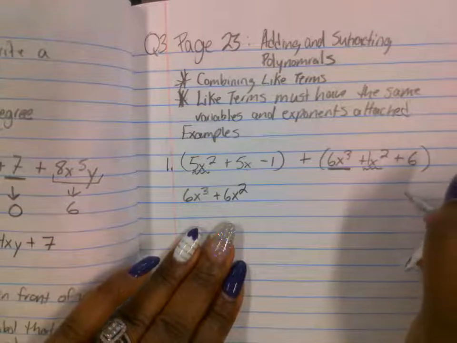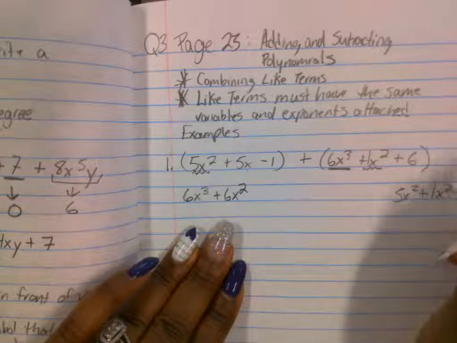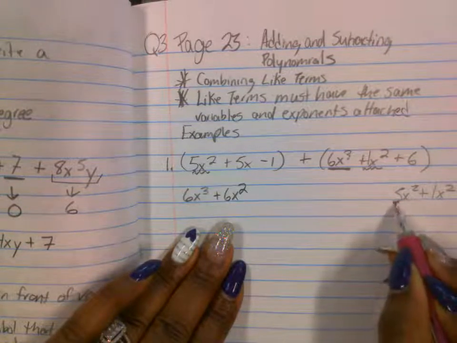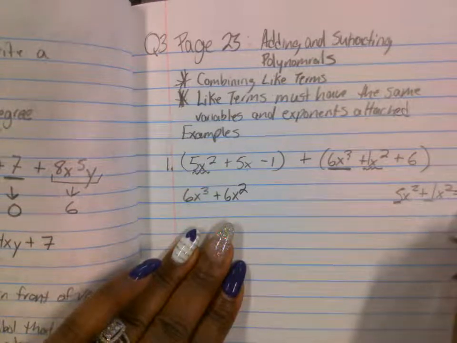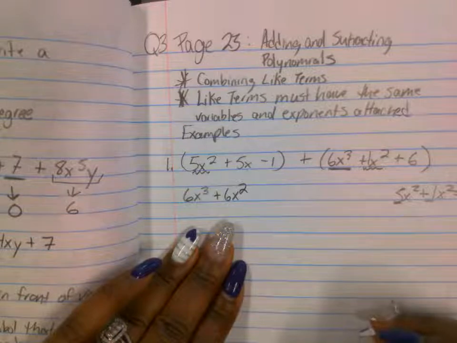Over to the side, you have 5x to the second plus 1x to the second. So how many x to the seconds do you have? 5 plus 1 is what? It's 6 of those x to the seconds. Do you see that or no?